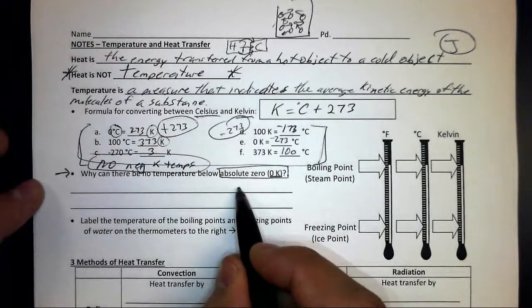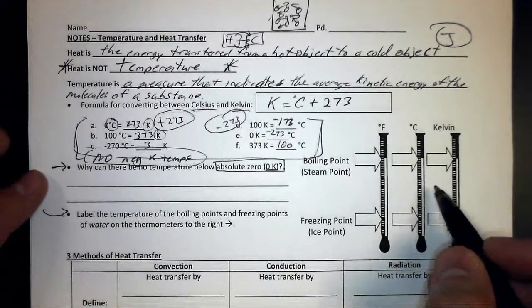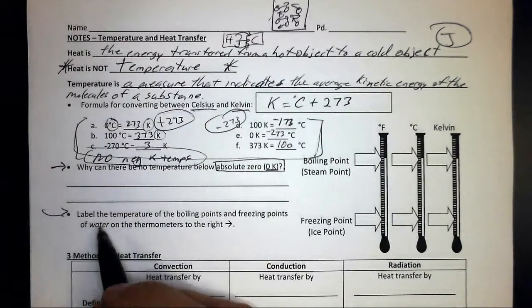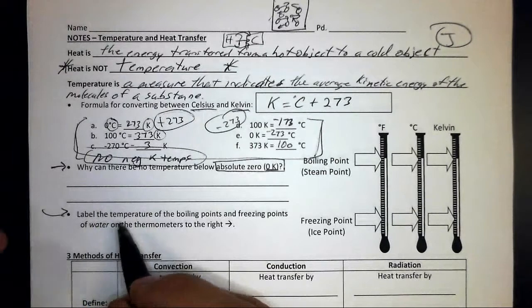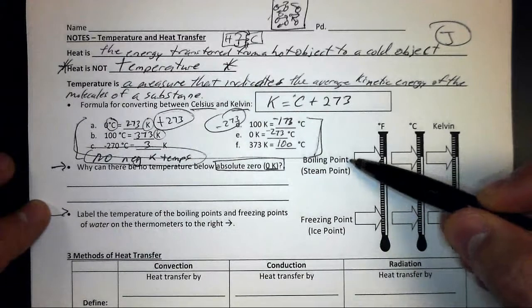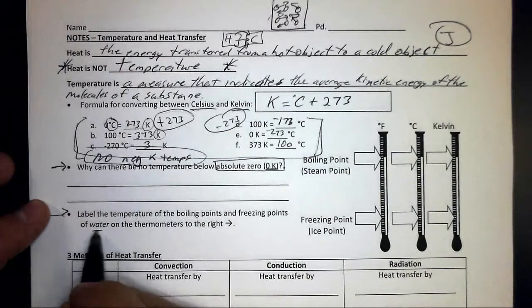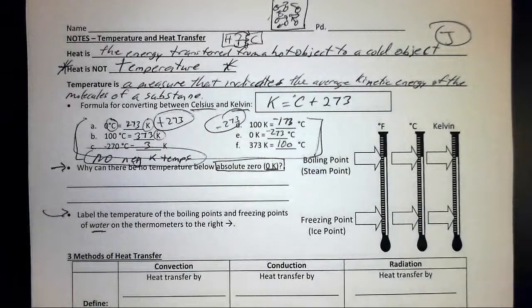But first, before we explain this, let's talk about these 3 scales that we most commonly use. I want you to look somewhere on the internet. You can just Google this stuff, find the temperatures, and label the boiling points and freezing points. Boiling points up here, freezing points down here, of specifically water, on these thermometers. Take a minute, pause the video, and look that up and see if you can find those temperatures.